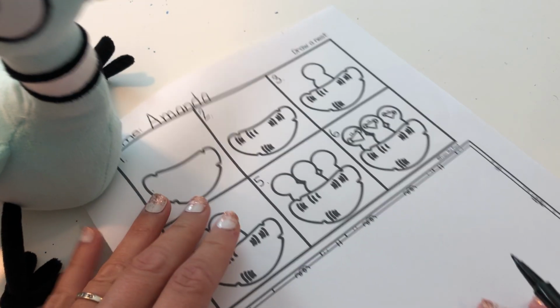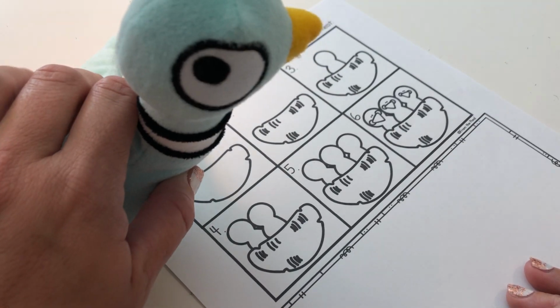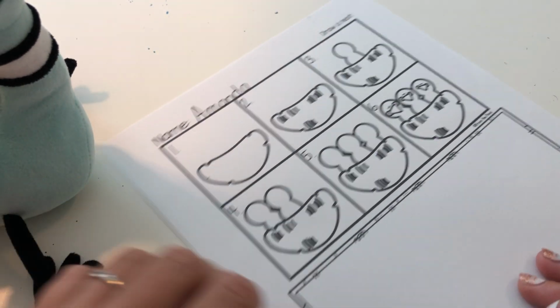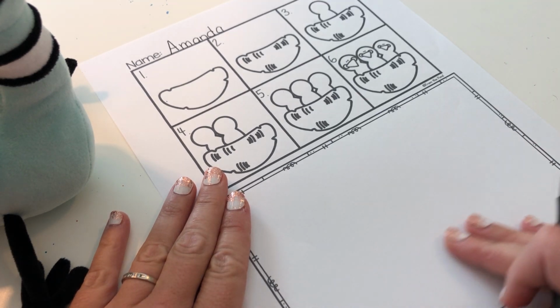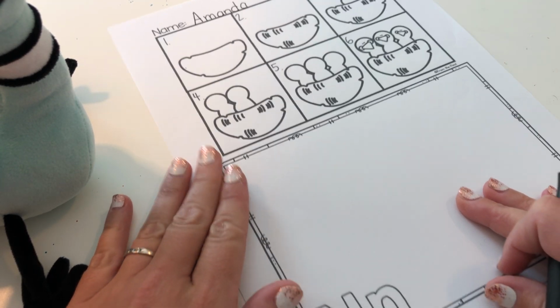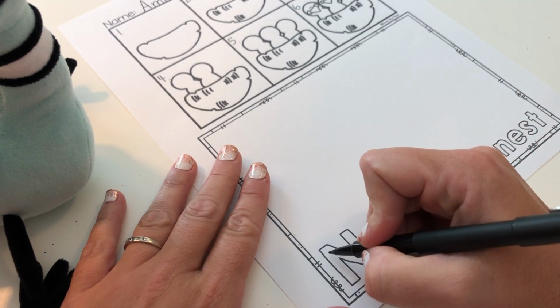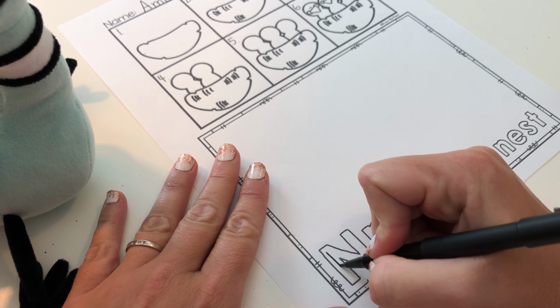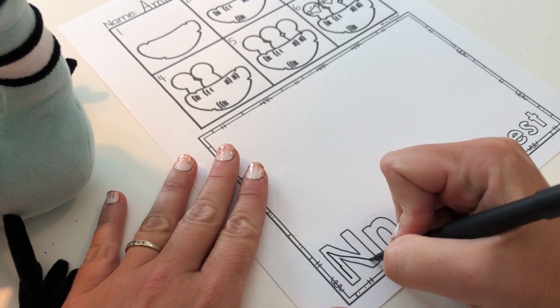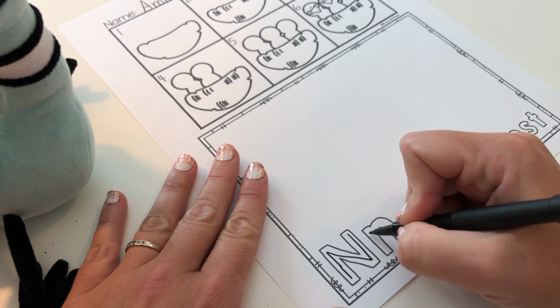Now, I'm going to come down here. I got my friend Pigeon here with me today. He's hanging out. I'm going to come down to my box, and I'm going to look at my space. Sometimes I'm going to go ahead and just do the letter in here. Capital N, lowercase n.